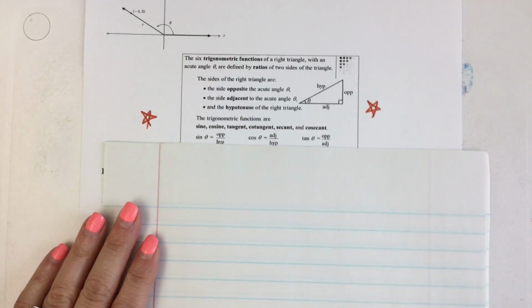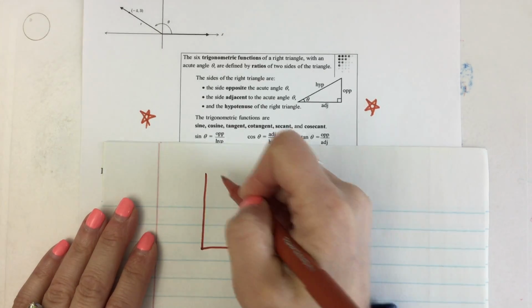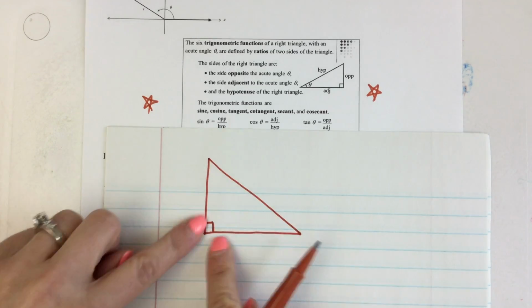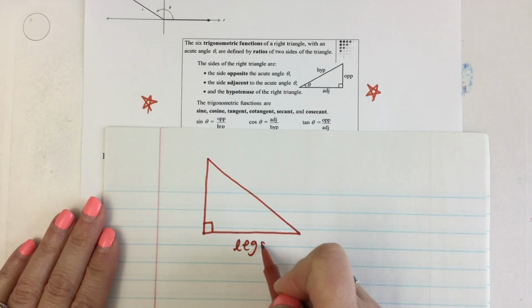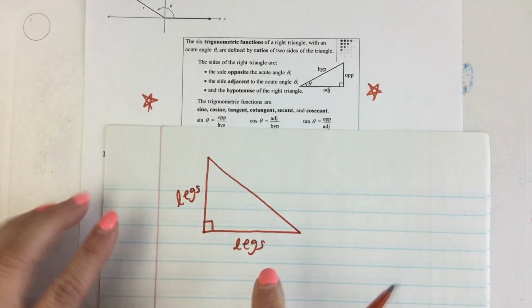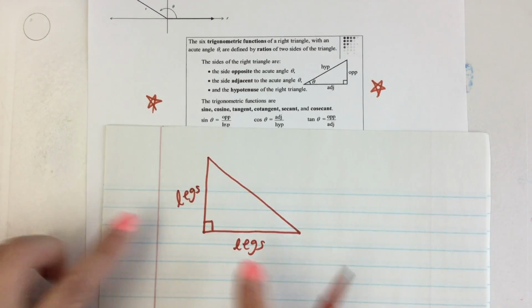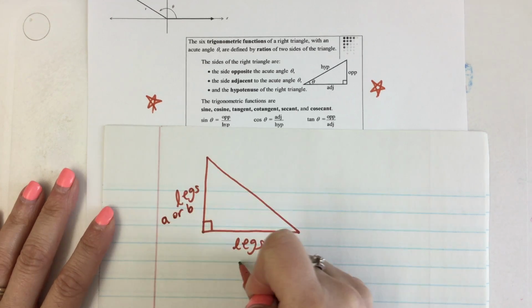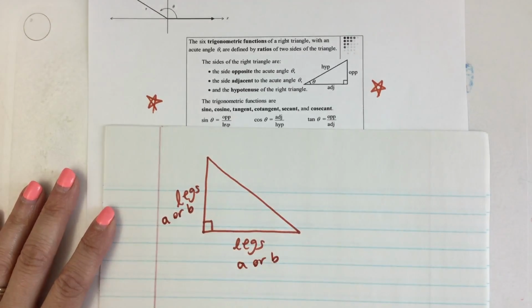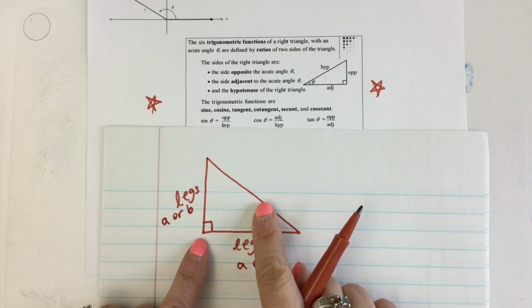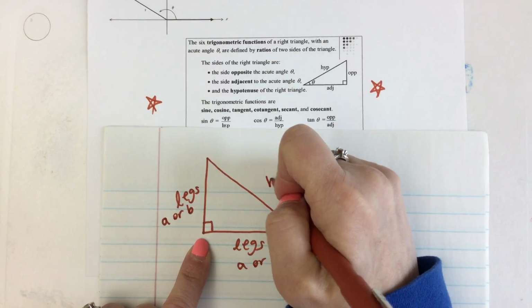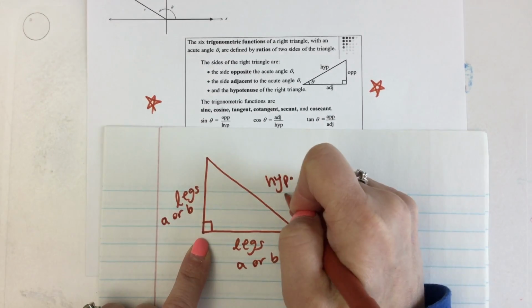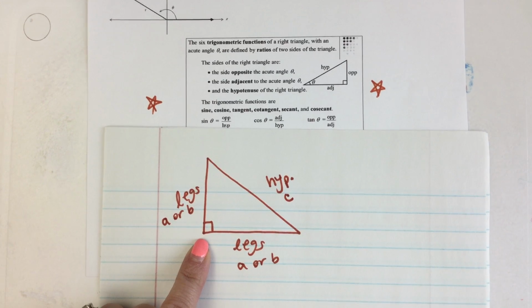When you have a right triangle, it's important right away that you realize a right triangle has a 90-degree angle. The two sides that create the 90-degree angle are called the legs of the triangle. When you're doing the Pythagorean theorem, which you will end up doing some here, this can be A or B, this can be A or B. The side across from the 90-degree angle is always the longest side. It is called the hypotenuse. In the Pythagorean theorem, the hypotenuse must always be a C.